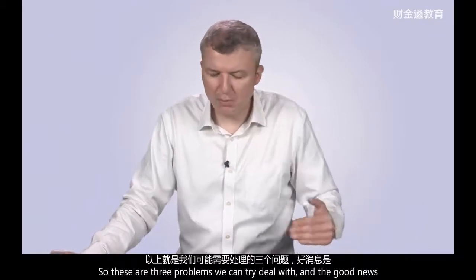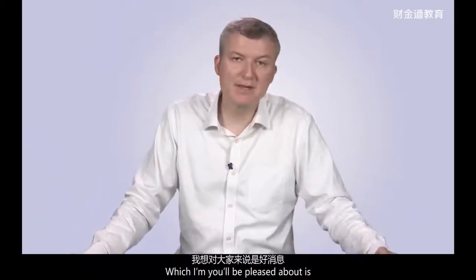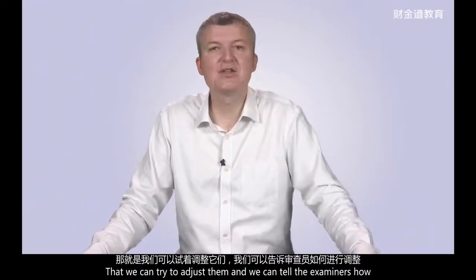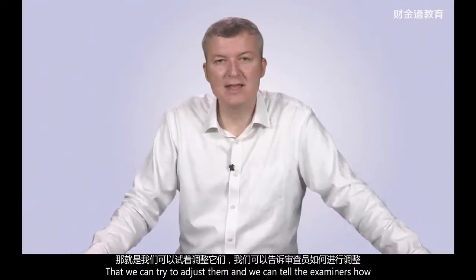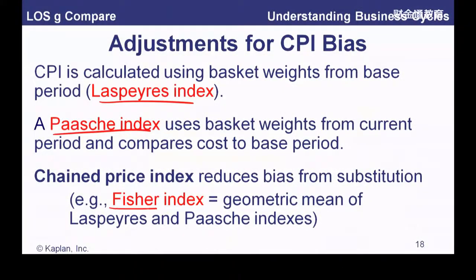So these are three problems that we can try and deal with. And the great news, which I'm sure you'll be pleased about, is that we can try and adjust for them, and we need to tell the examiner how. So a couple of different methods to talk about.